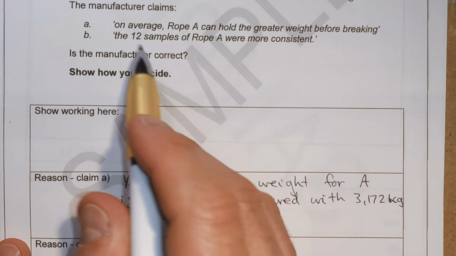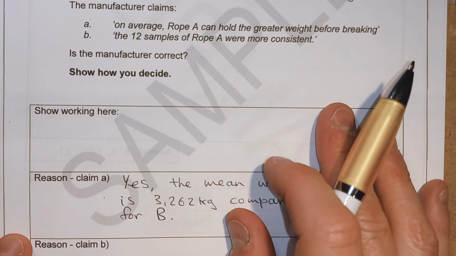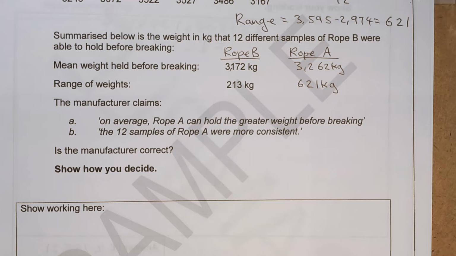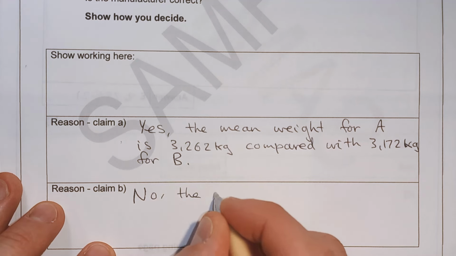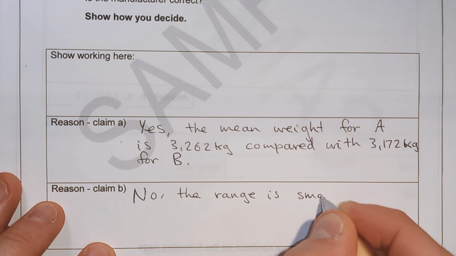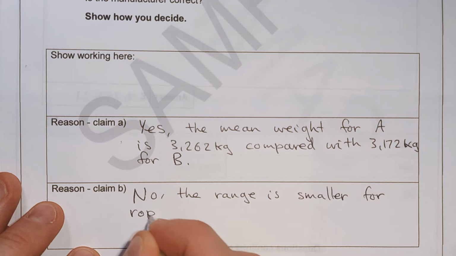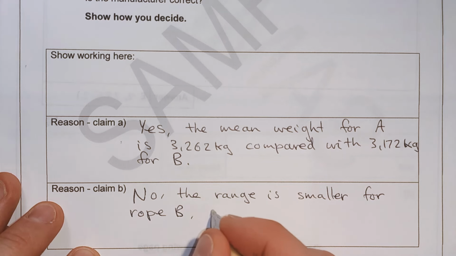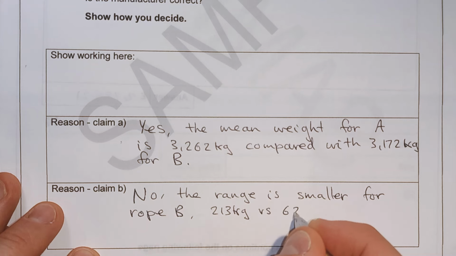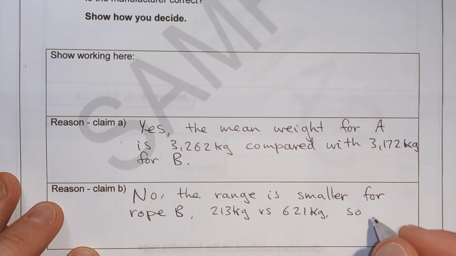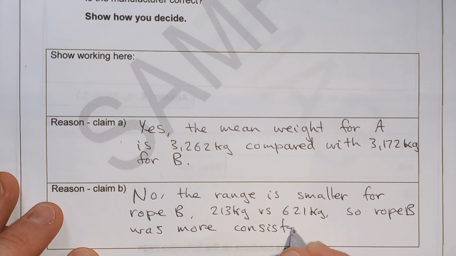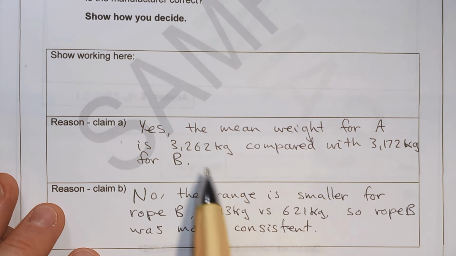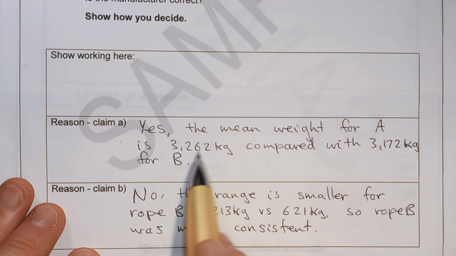And then the second claim was the 12 samples of rope A were more consistent. Well, more consistent would mean that you've got a smaller range. Actually, the range is bigger for A. So for this one, we're going to say no. The range is smaller for rope B, and we can put those in. So that was 213 kilograms versus 621 kilograms. So the samples for rope B were more consistent. Something like that. You wouldn't have to write all of that, but I would repeat the values. So make sure you're giving your answer and you're showing the values that you're comparing.